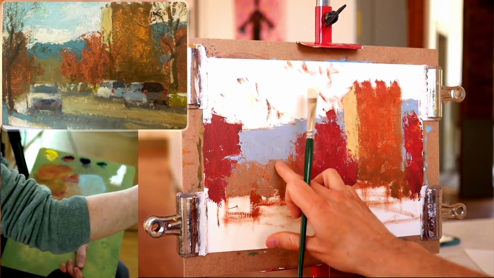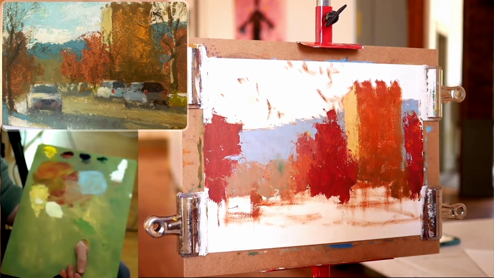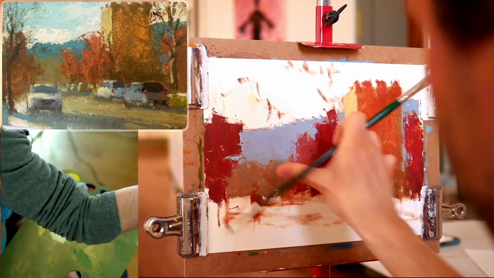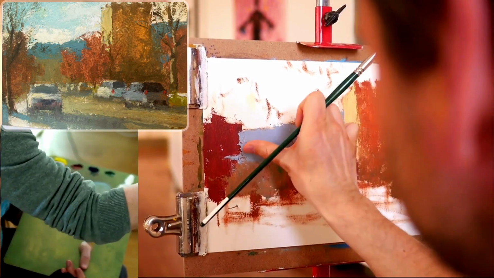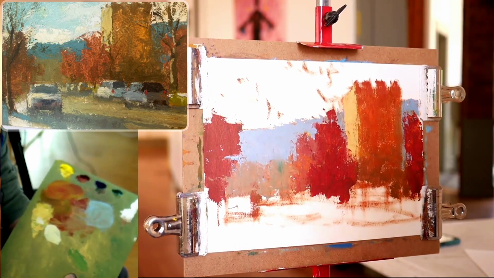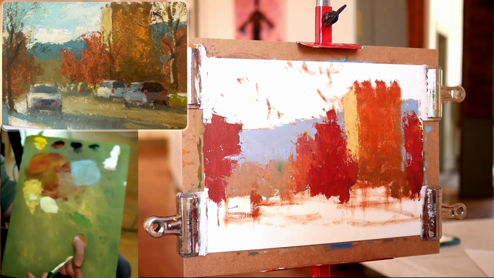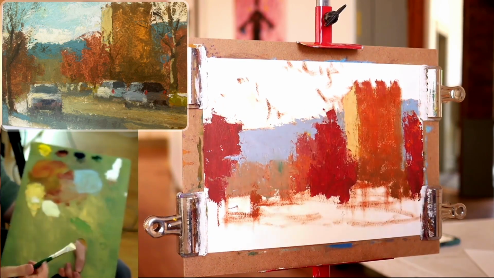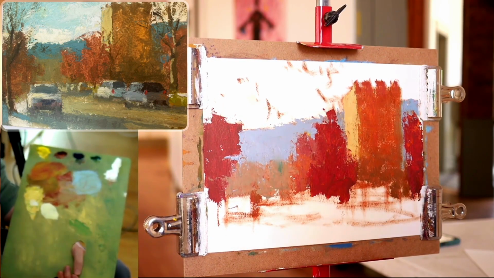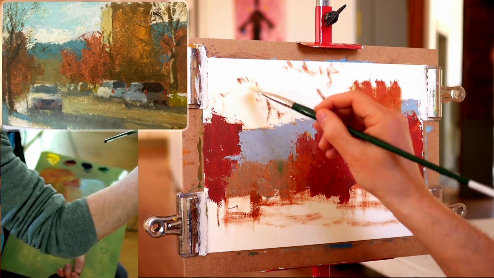So I can take my finger, you can see I can take my finger as well to kind of soften something, right? If something is too hard, right? I'm thinking those are too hard right now. I just use my thumb. I could use the palette knife. I could use a brush to do it. But since my paint is nice and thick, I find a thumb is the best.